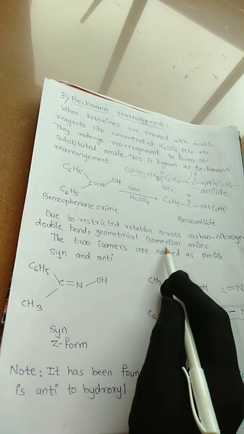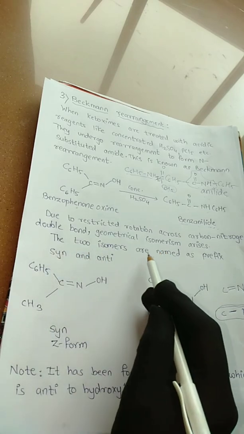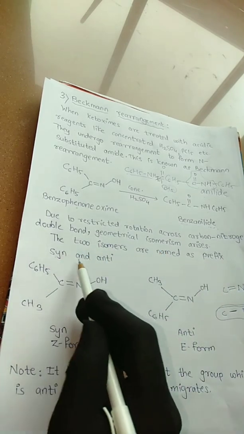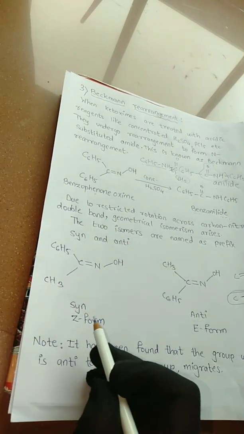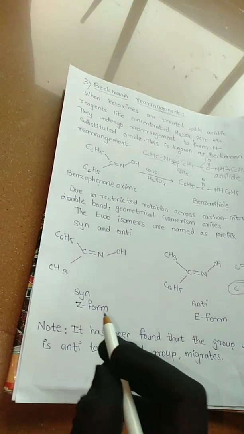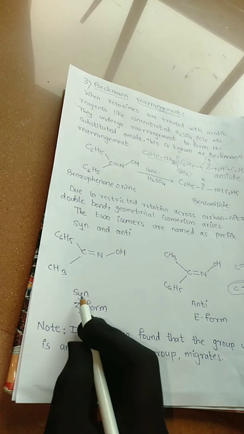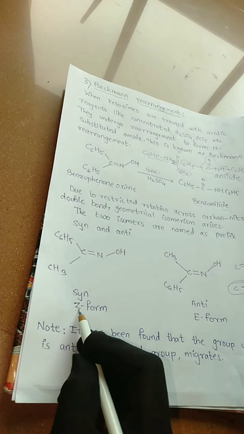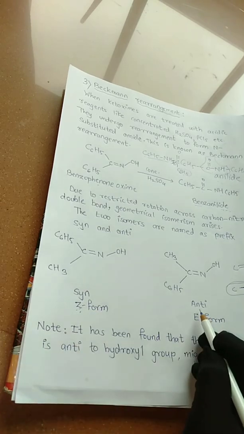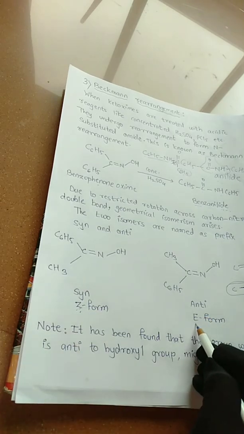So what we will get is two isomers. The two isomers are named with the prefixes syn and anti. Prefix syn is also called the Z form, and prefix anti is also called the E form.